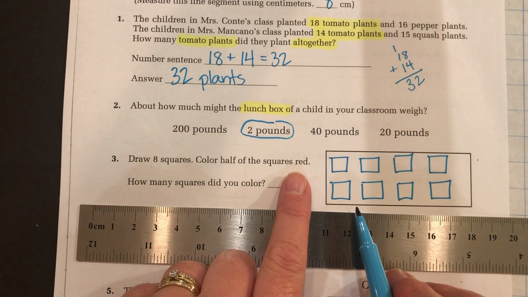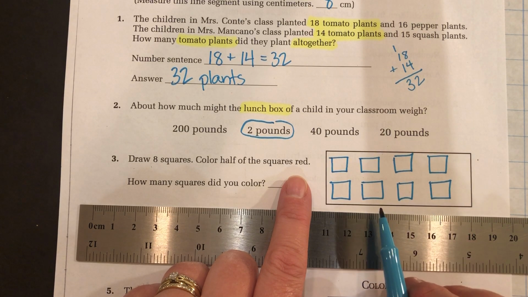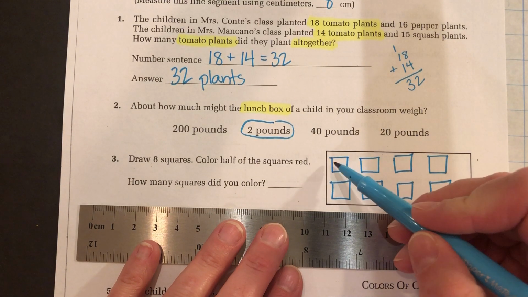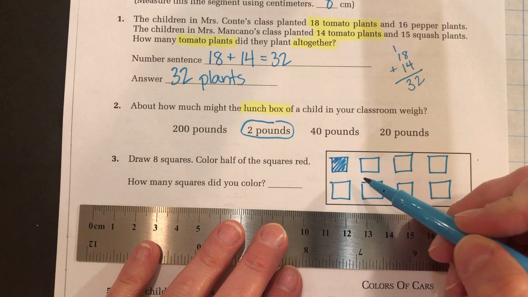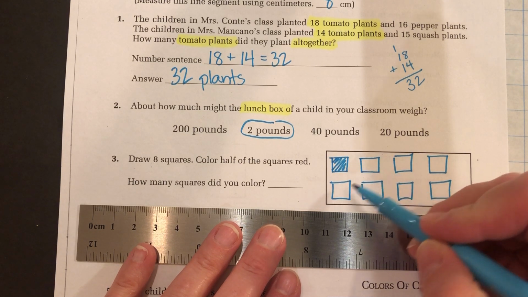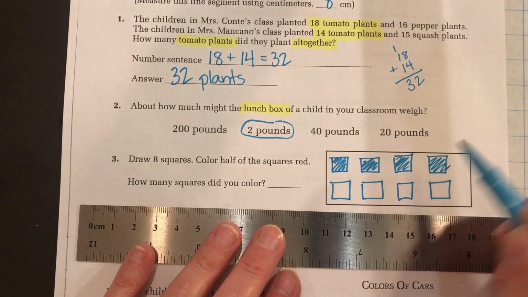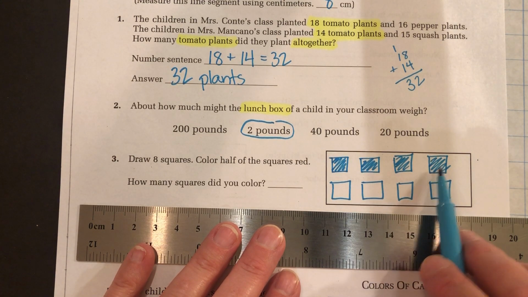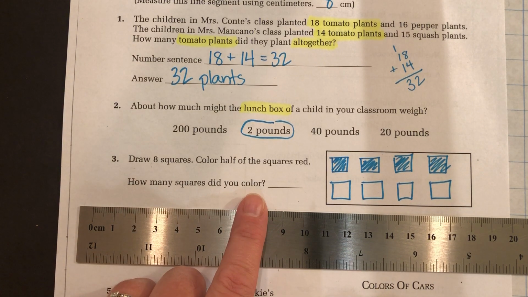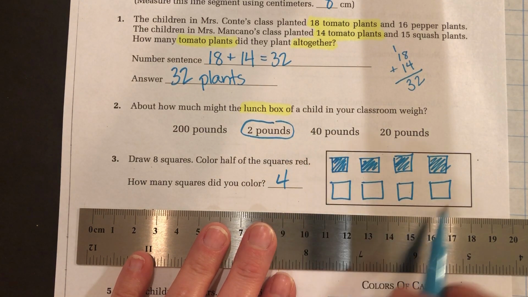Well, since I made 2 equal groups, that's a little easier. If you didn't make 2 equal groups, if you put 6 on top and 2 on the bottom, you just need to color until the same number is colored as is not colored. So right now I can easily see that half is 4 because that's the same number colored as there are not colored. How many squares did you color? 4. That means 4 is half of 8.